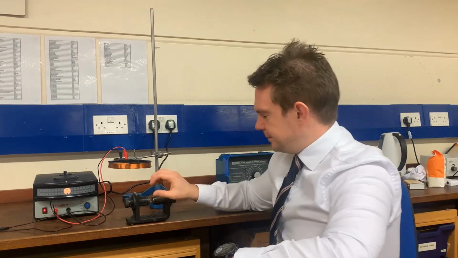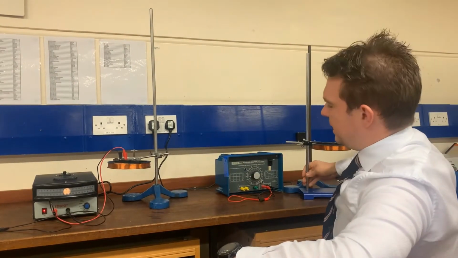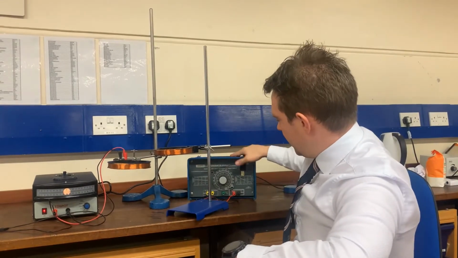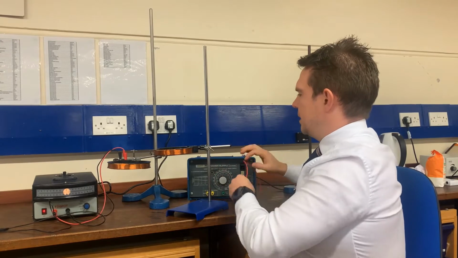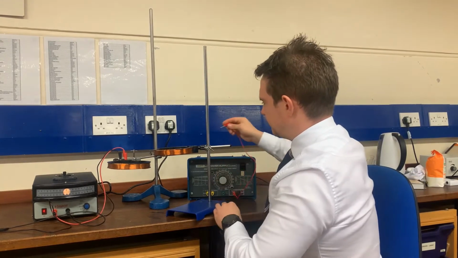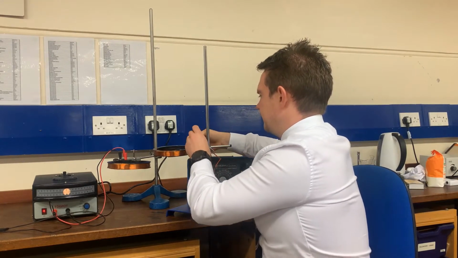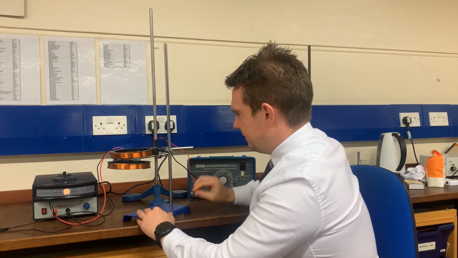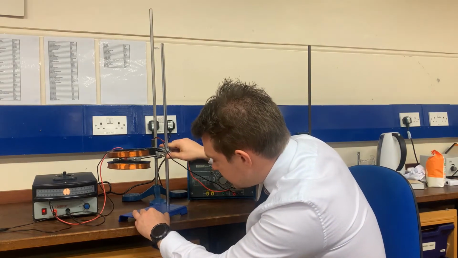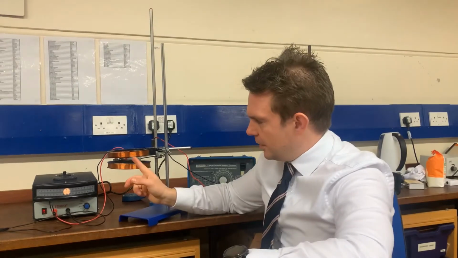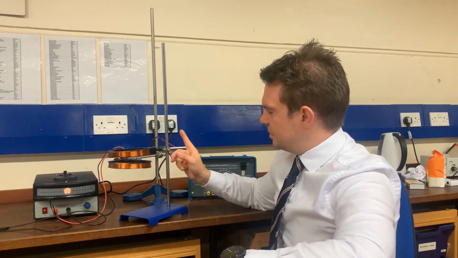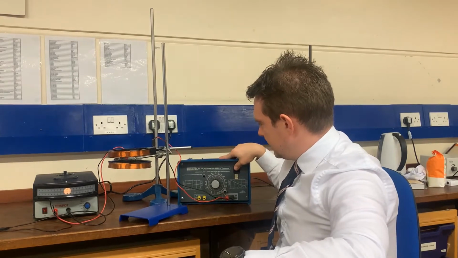Let's do something else. You'll be familiar with the fact that another way you can produce a field is by passing a current through a coil. So I'm going to use a second coil here, and I'm going to place it in close proximity to the lower coil. I've got this coil connected to a galvanometer, a microammeter, and this coil connected to a power supply. Think about what's going to happen.